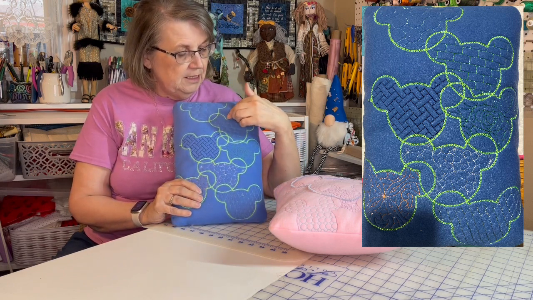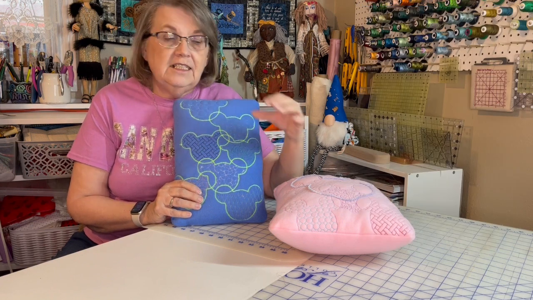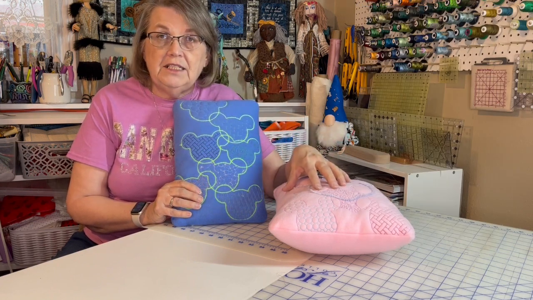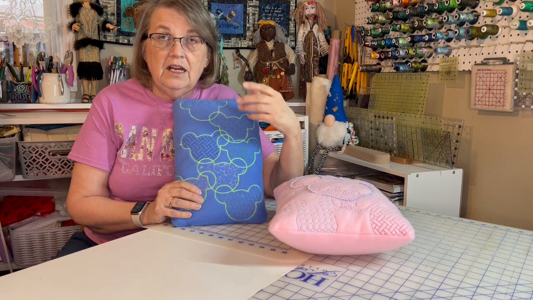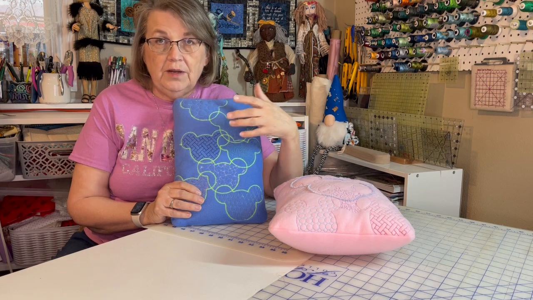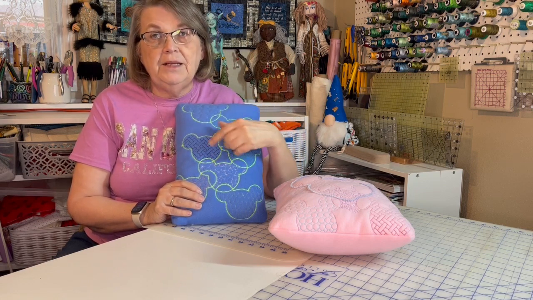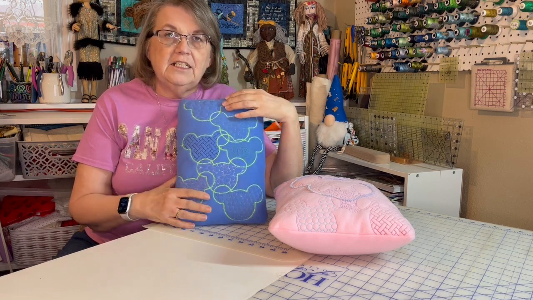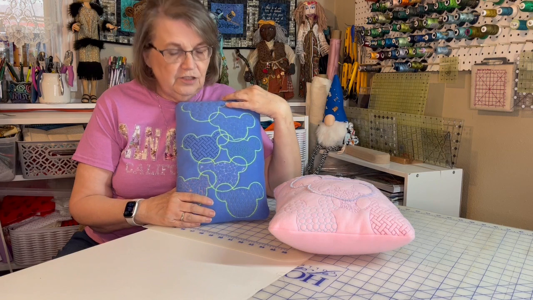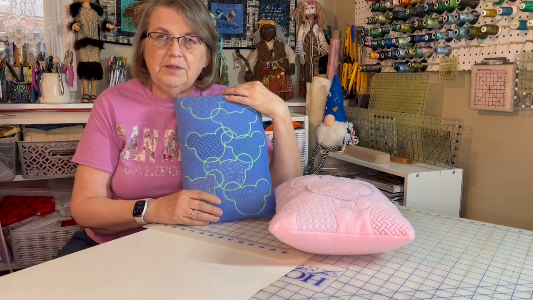The chain stitching around the outside did not connect in the same way that a running stitch would have. If I'd left it as a running stitch and done it as a quilting stitch, it would have just kept on going and not stopped and cut. But because of the way this was made, it kept stopping and cutting the thread and jumping and going to another spot, which was something I didn't expect. There's always going to be something like that that you don't expect, but it still sewed out really good, and I really was very pleased with the results.